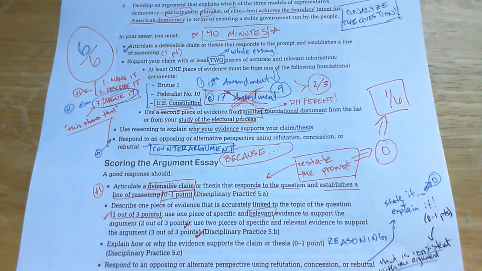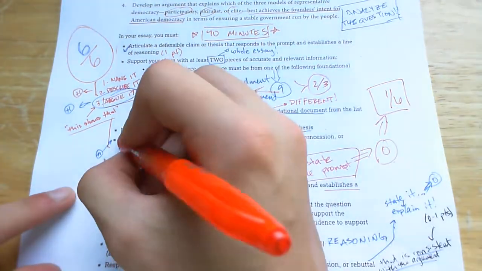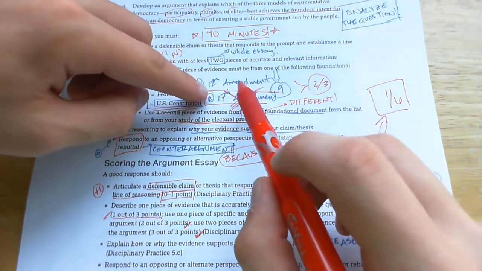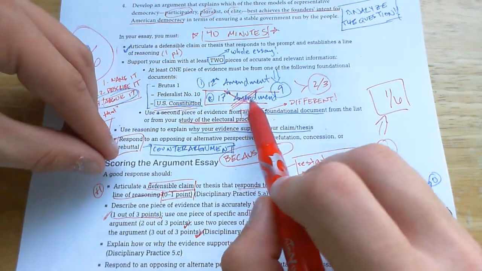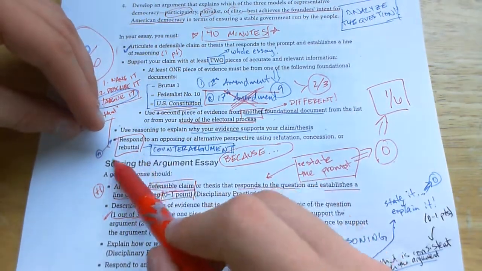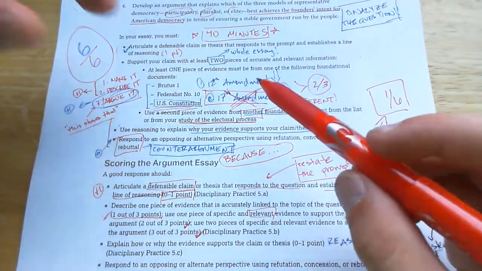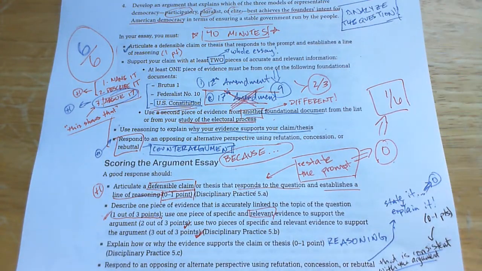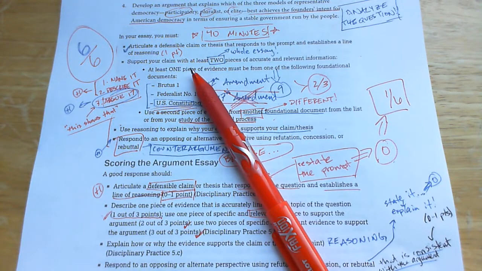Now, you can reuse that evidence for your counter argument. You can reuse it there. So if you use an amendment for your first piece of evidence, you used, say, Brutus 1 here, and then you use another amendment in your counter argument, that's completely fine. Just keep that in mind. You have to have different pieces of evidence. With that being said, you guys are going to go out there and write a 6 for that essay.